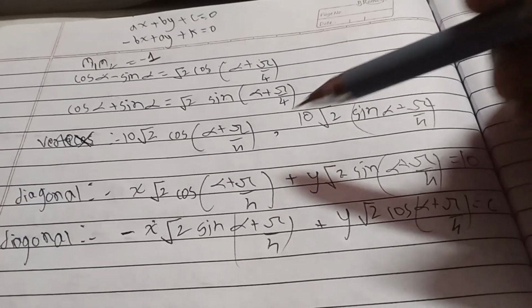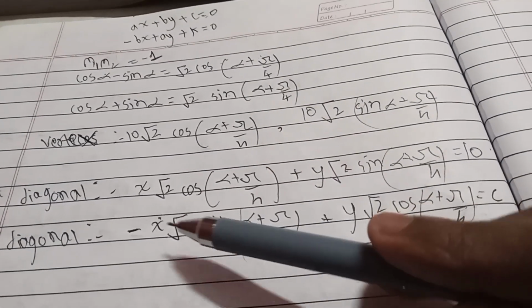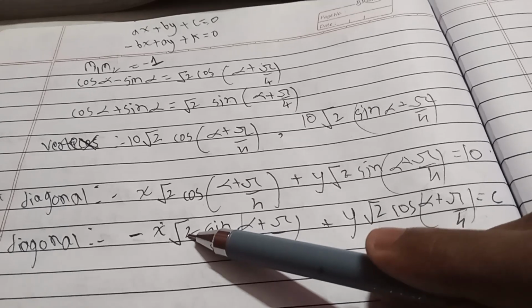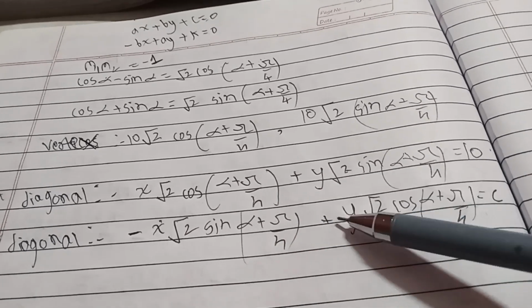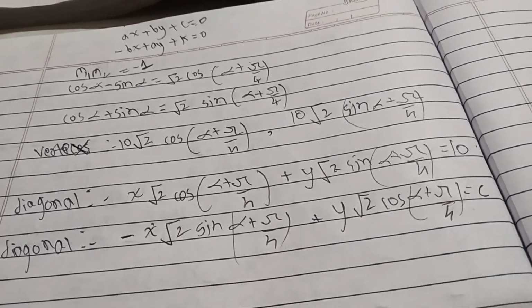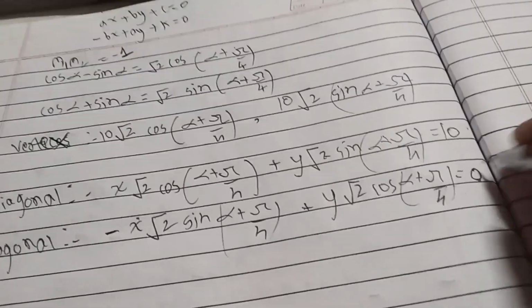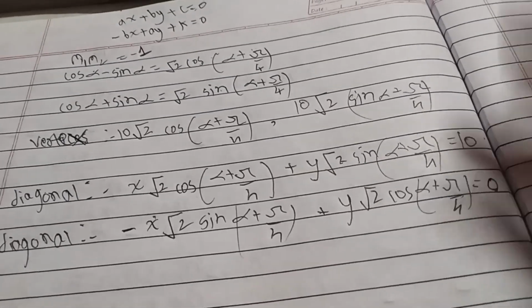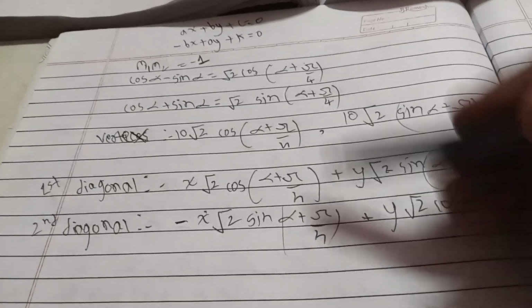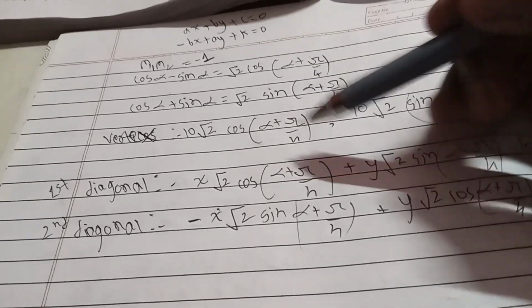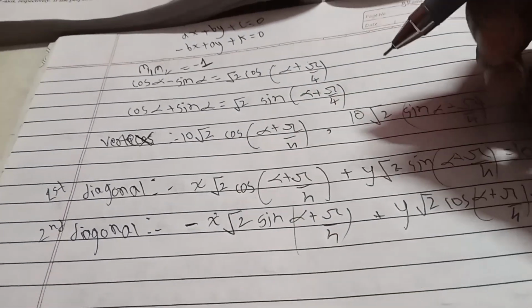So let us try it orally. It will be minus 20 sine cos plus 20 sine cos, which will be just 0. So the value of the constant here is 0. We have the equations of two diagonals and we know one of the vertices.